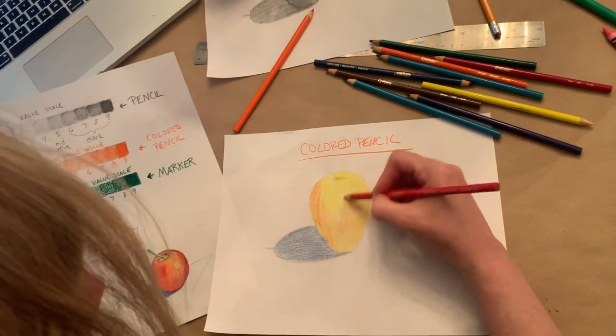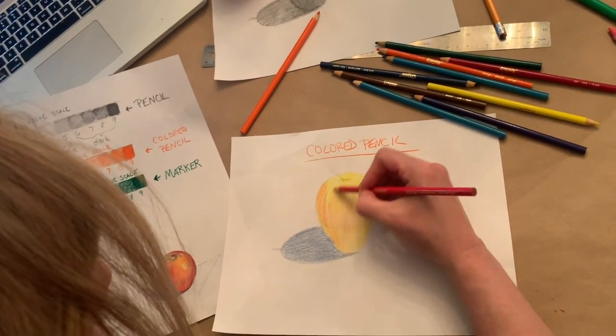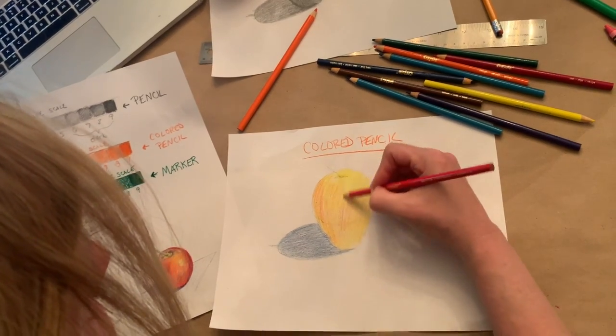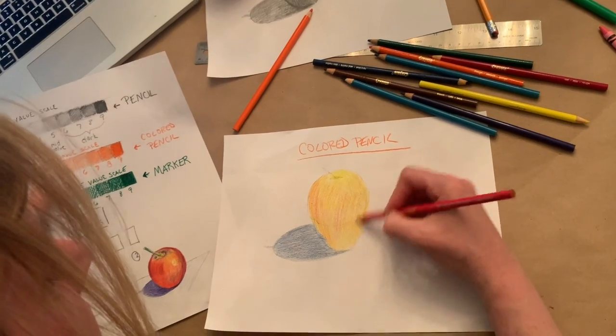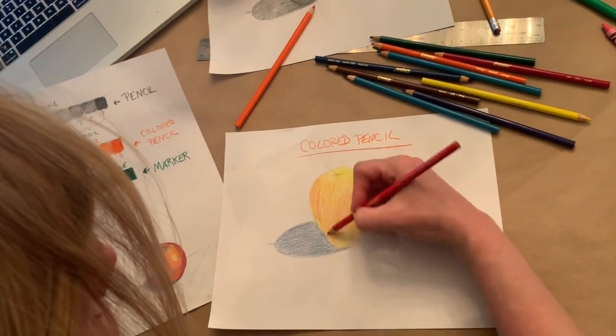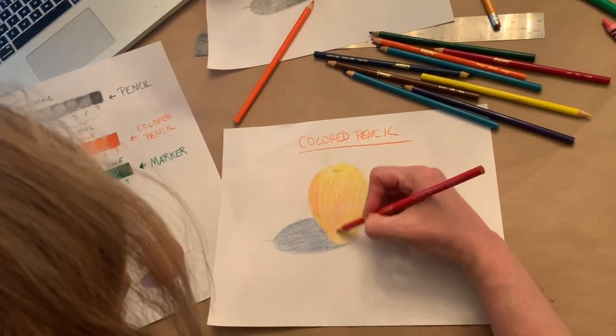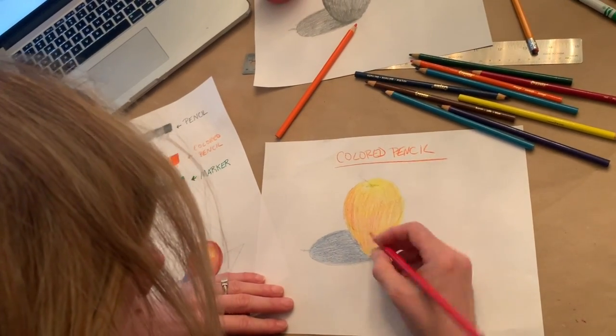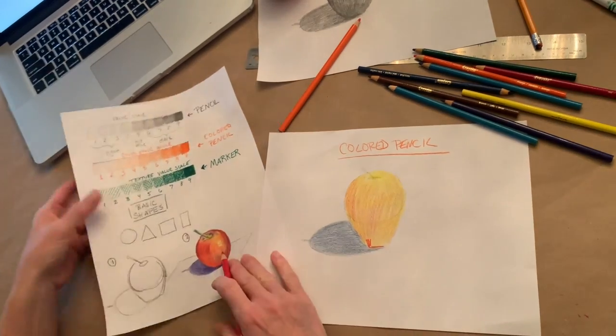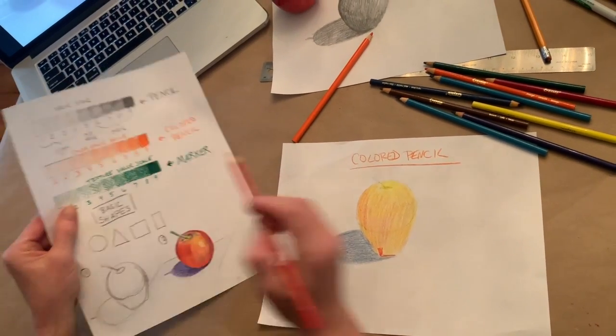So I'm going to work fast because I know it's not that much fun to just sit and watch me, and you probably want to get to work. So quickly cover it with red over the yellow, and then start establishing where your dark values are. I've got some really, really dark values down here. Now I'm pressing harder, and when I press hard, it's either a 7, 8, or 9.